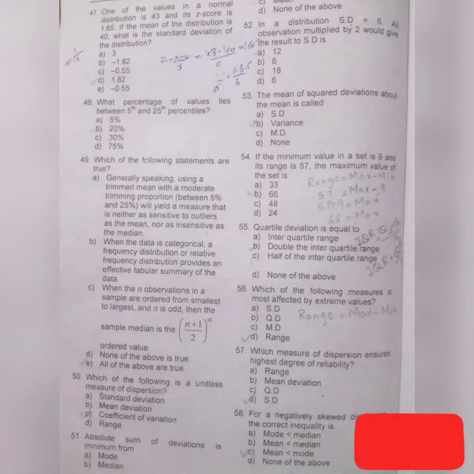57. Which measure of dispersion ensures the highest degree of reliability? A. Range, B. Mean deviation, C. Quartile deviation, D. Standard deviation. The right answer is standard deviation.